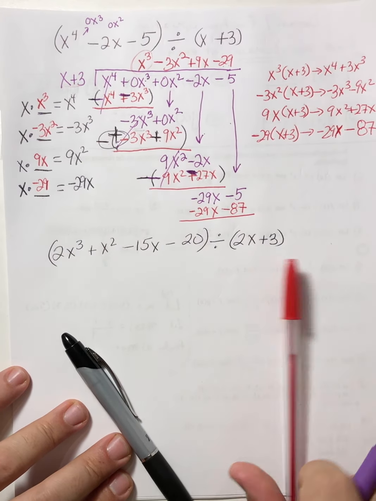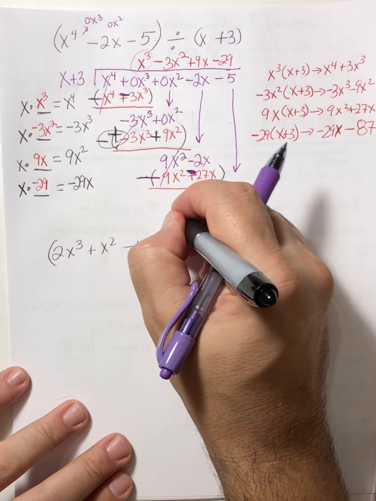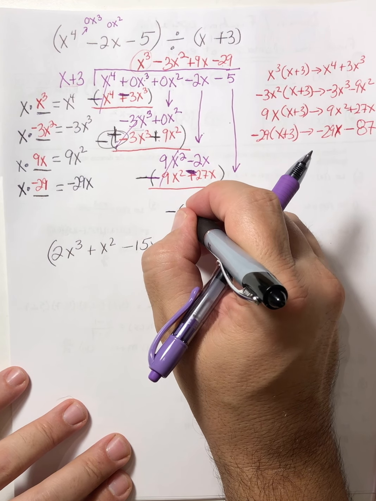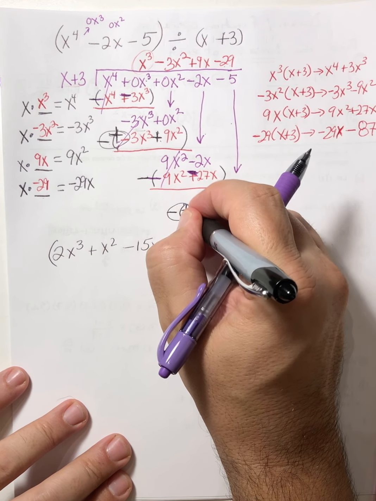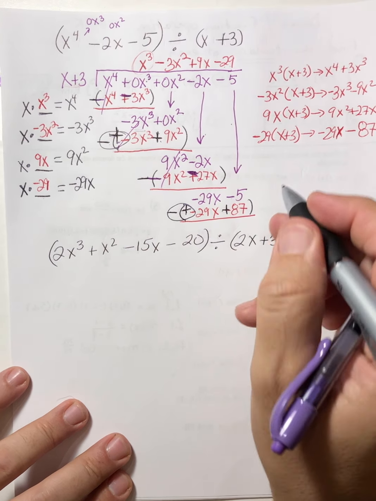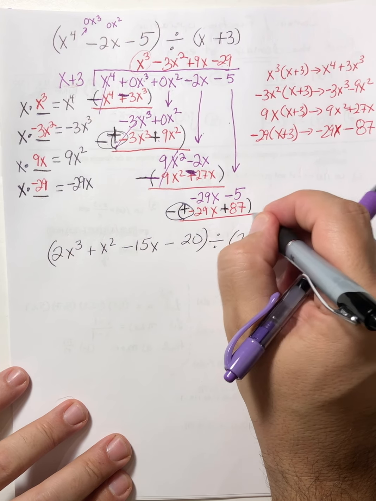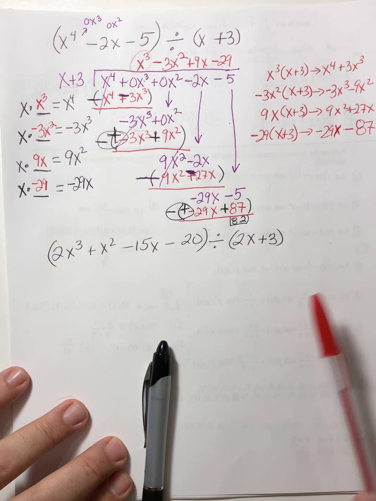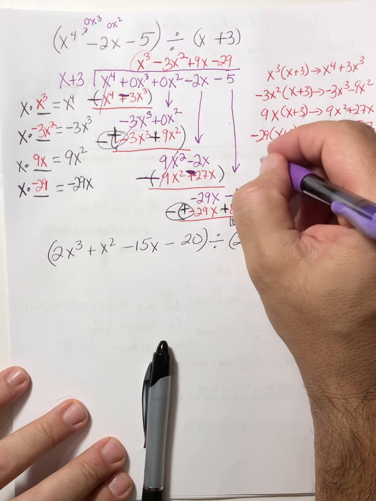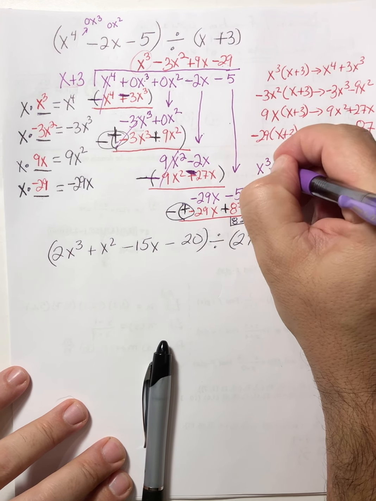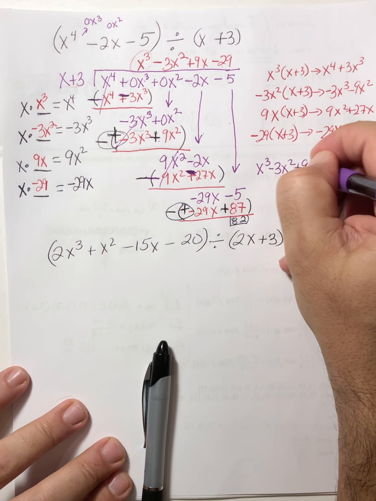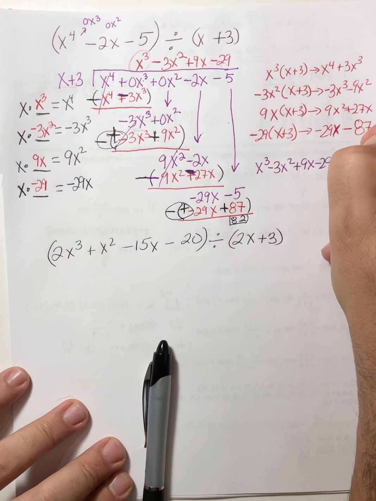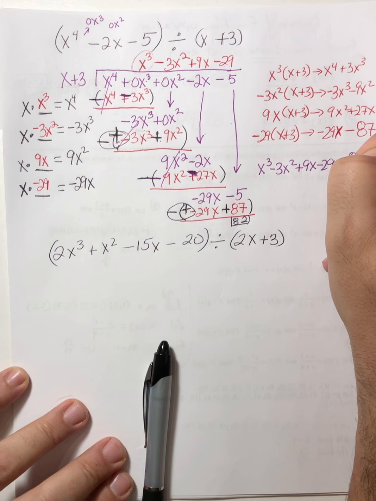And we subtract. And what happens to all my signs? That's right, they change. So this becomes a plus, right? That becomes a plus because we subtracted, and this is left with an 82 for a remainder. And now we just have to write it out properly. So it's x cubed minus 3x squared plus 9x minus 29, and 82 is positive, so plus 82 over x plus 3.